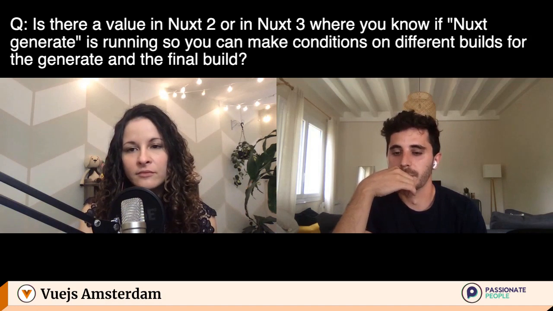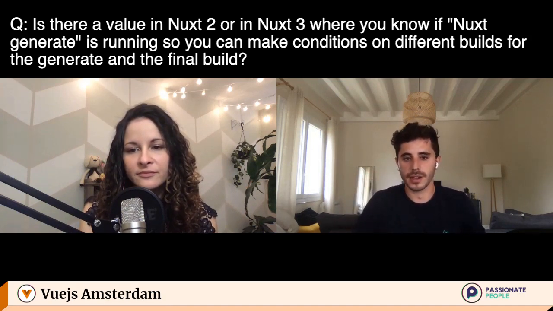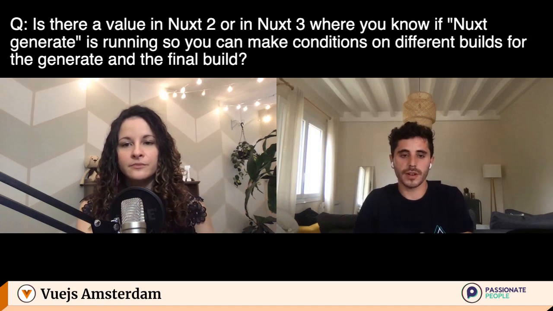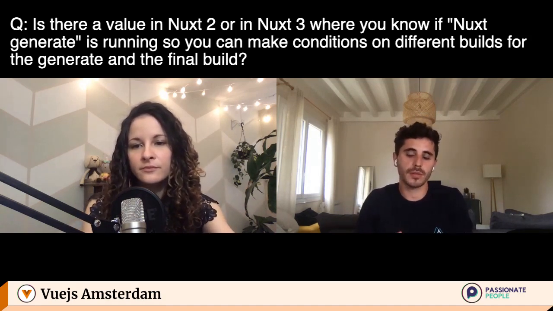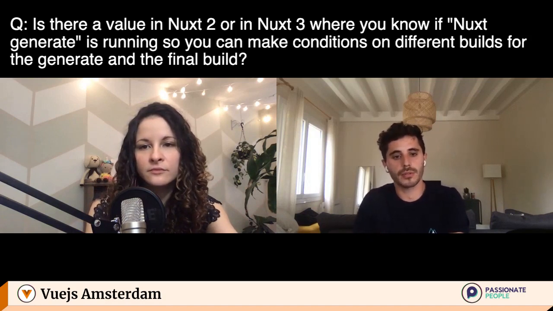Yeah, you can use process.static or process.target now, since we actually force right now in Nuxt 2 to define a target. If you're going to generate a static website, you have to specify target static. Then you have it right inside your code with process.target. And this is the value of server or static. So depending on this, you can include script or remove some of them.